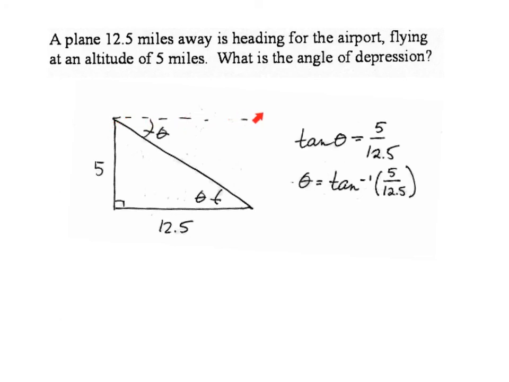Notice I measure the angle of depression from the horizontal down, but my angle of depression is congruent to the angle of elevation. So now I can set up tangent. This is my opposite side. This is my adjacent side. Tangent of theta is 5 over 12.5. I solve for my angle by taking inverse tangent of 5 over 12.5 and plugging that into my calculator. I find, let's see, I have to do it. Inverse tangent of 5 divided by 12.5 is 21.8 approximately. So 21.8 degrees.